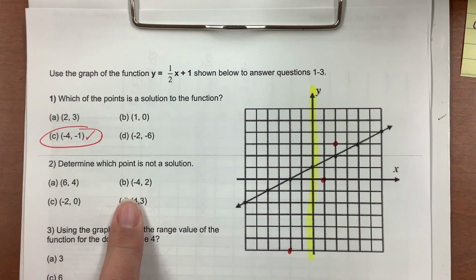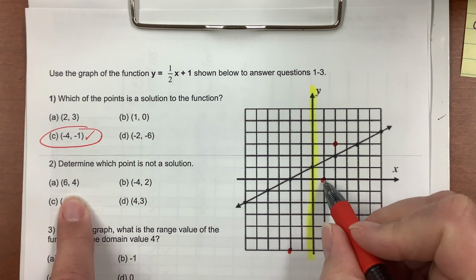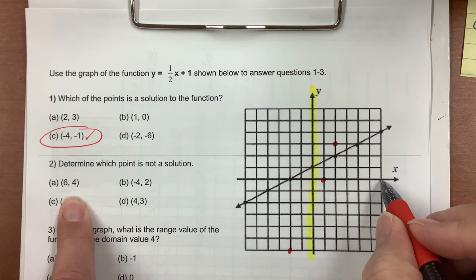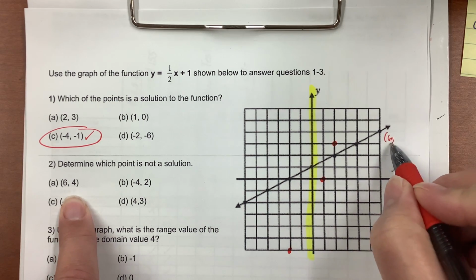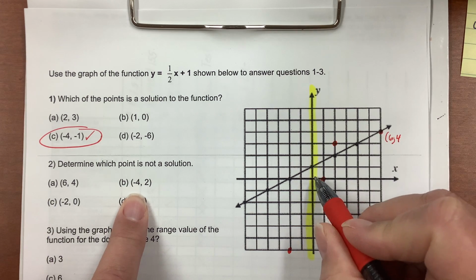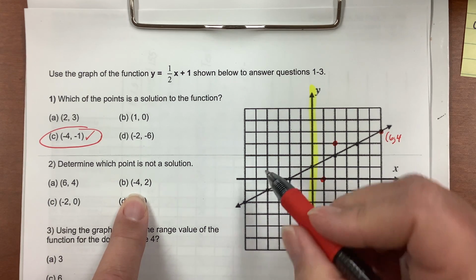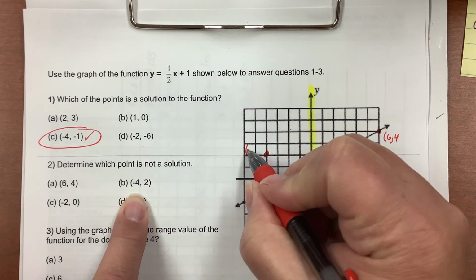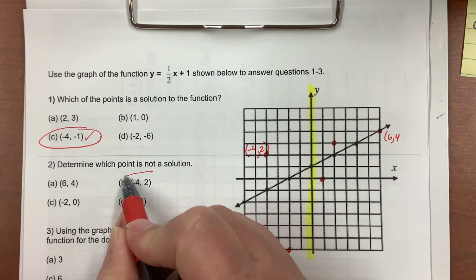Determine which point is not a solution. So let's try this. 6, 4. 1, 2, 3, 4, 5, 6. And then up 1, 2, 3, 4. That's 6, 4. And that is a solution. Okay. -4, 1, 2, 3, 4. +1, 2. This one here. -4, 2. That is not a solution.